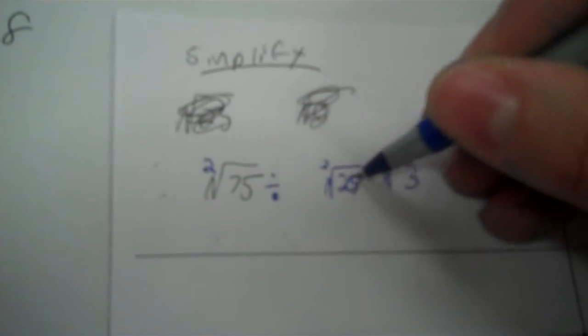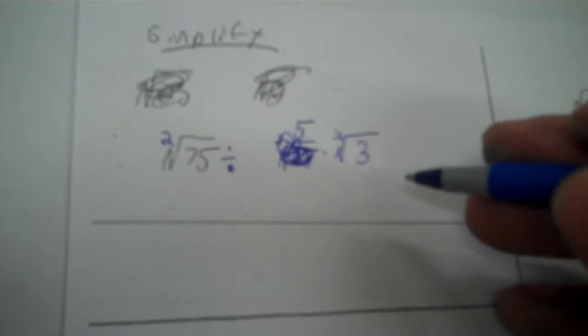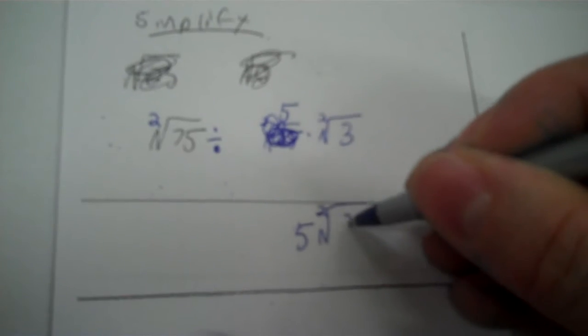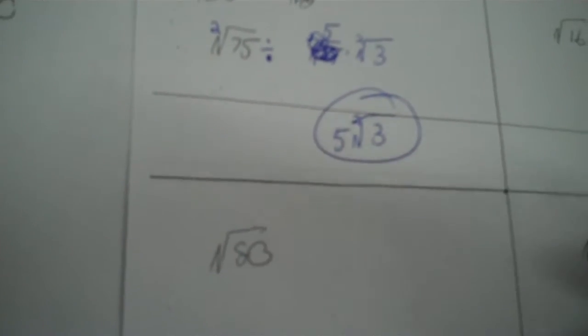I get rid of the first square root because that's equal to a whole number. It's equal to 5. So I just substitute 5 in for that. And my answer is 5 with the radical 2 and then 3. That's the answer.